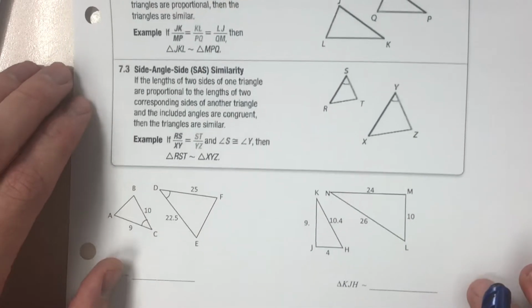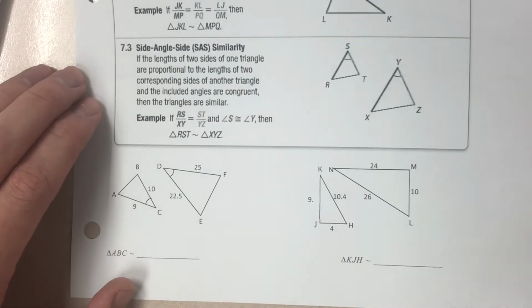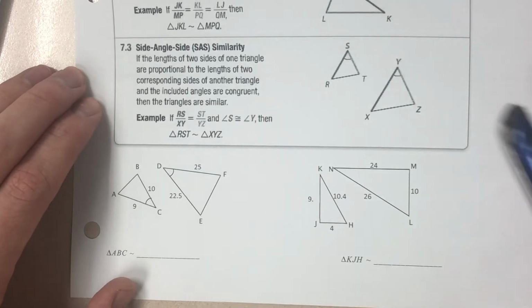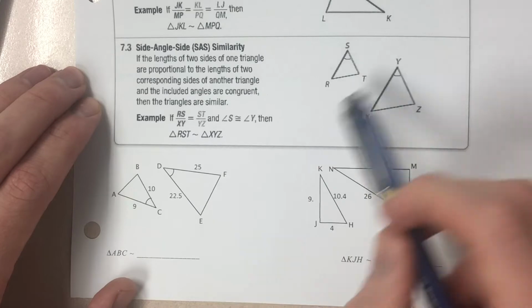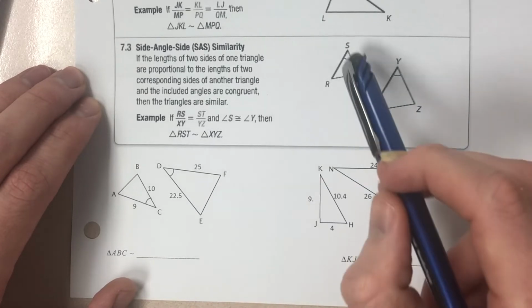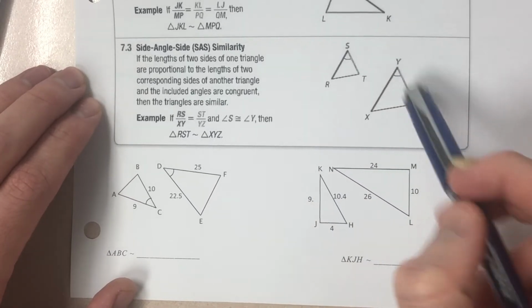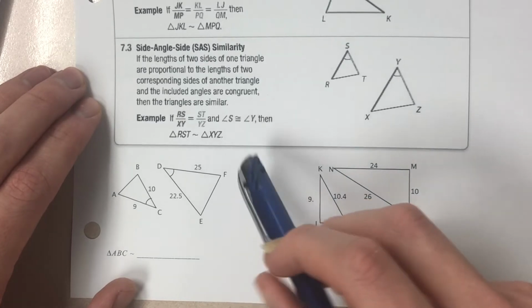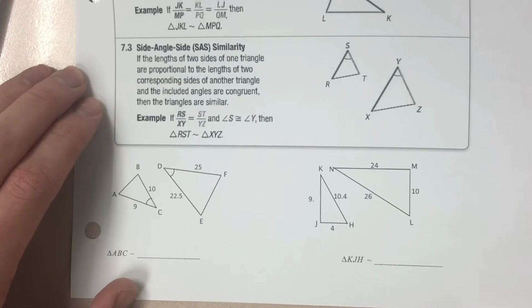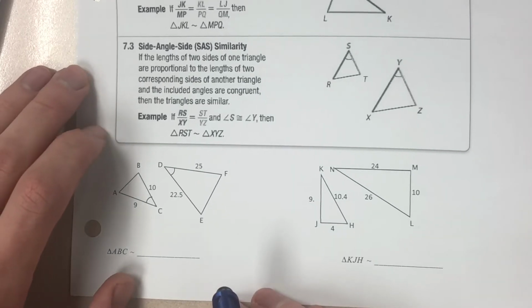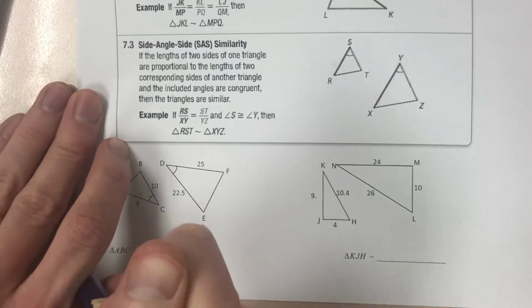And our final one we have here is side-angle-side similarity, where we have side RS over XY is equal to side ST divided by side YZ. And we have their angle in between congruent, then we could say triangle RST is similar to triangle XYZ.